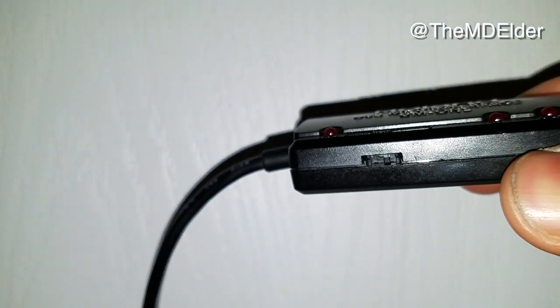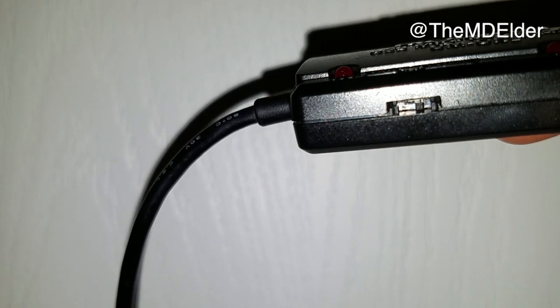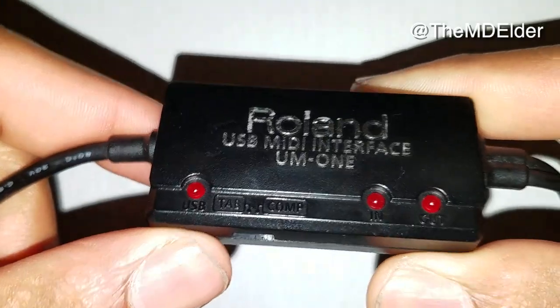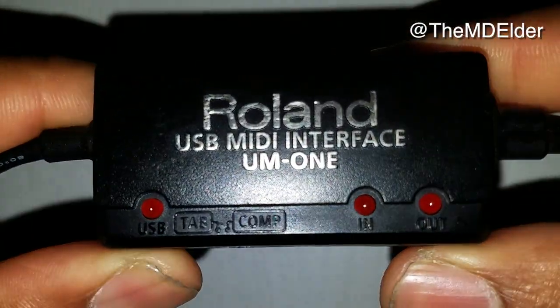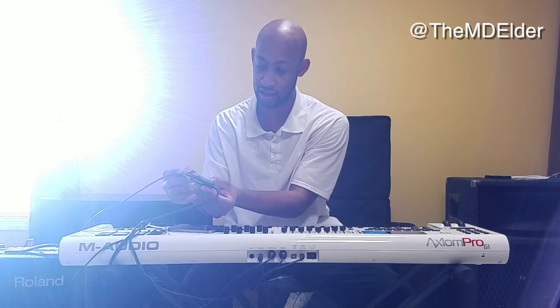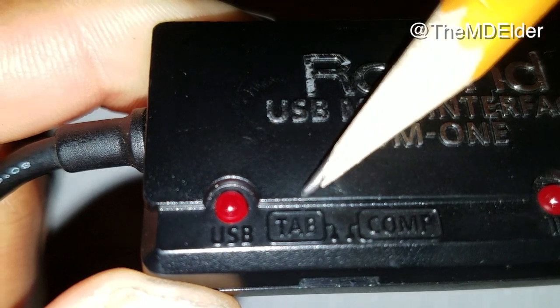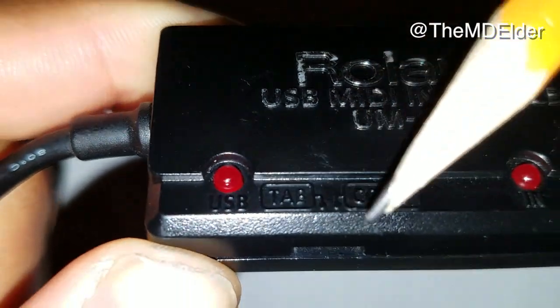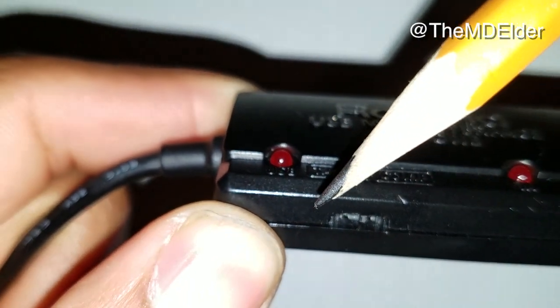There's this switch, okay? And it says USB tab. That's for if you want this MIDI interface to control your tablet or your iPhone, then you turn the switch this way.